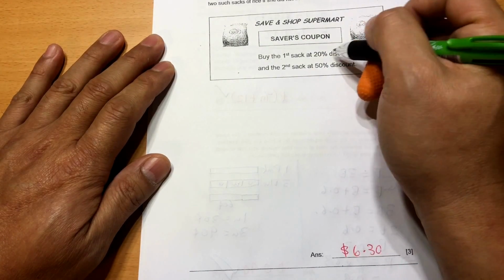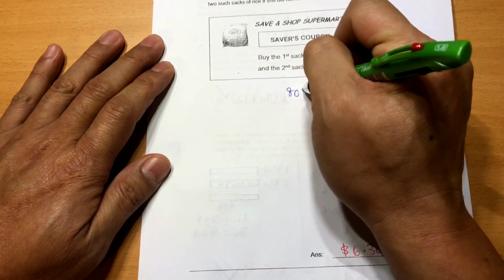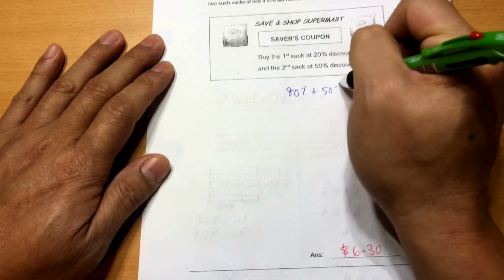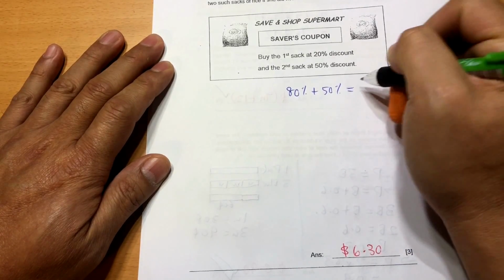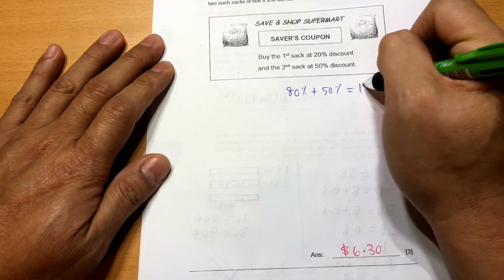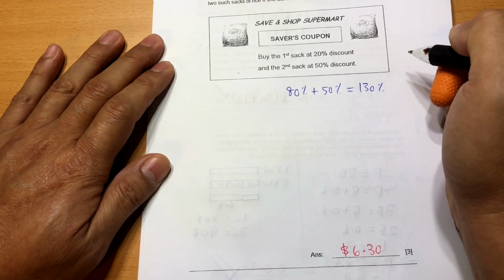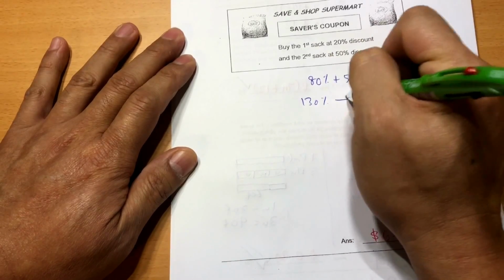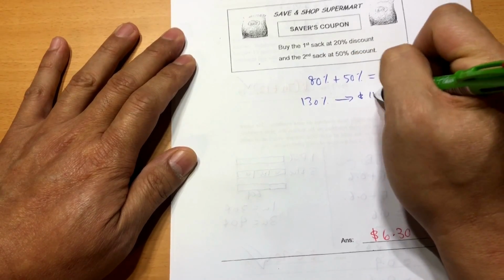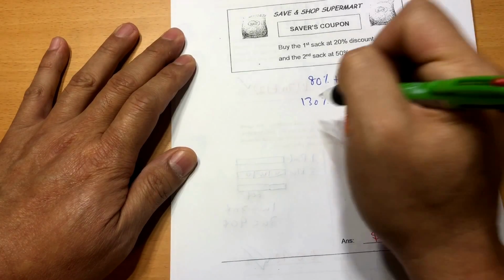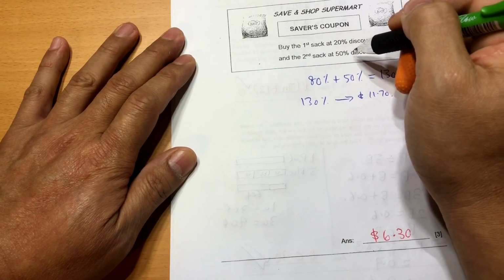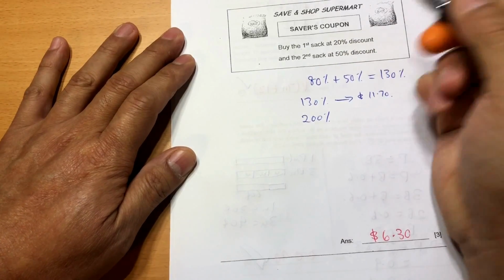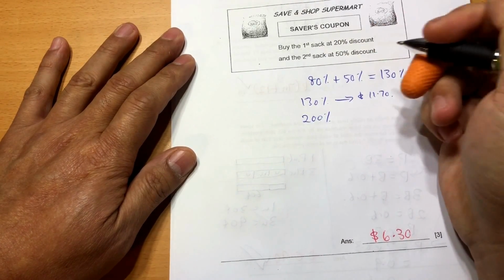For the first sack, she paid 80%. For the second sack, she paid 50%. So the total she paid was 130%. So 130% equates to $11.70. If she had bought 2 sacks without the discount, she would have paid 200%, or basically 2 times 100%, full price for each sack.